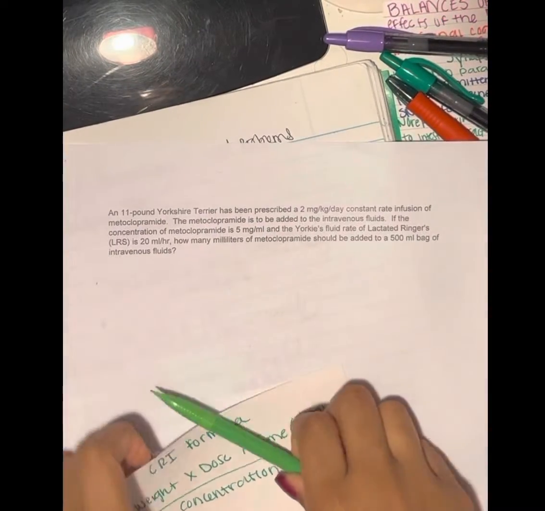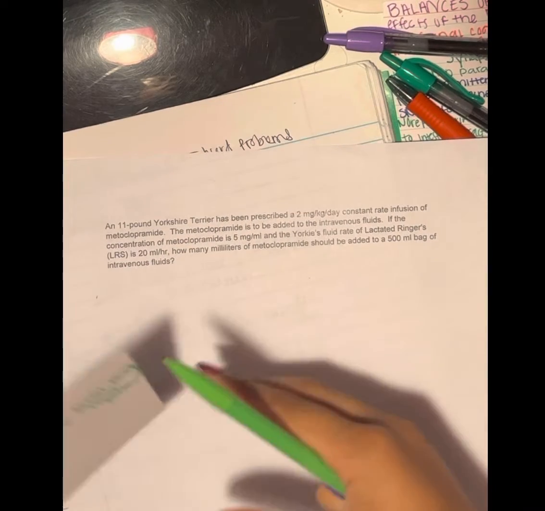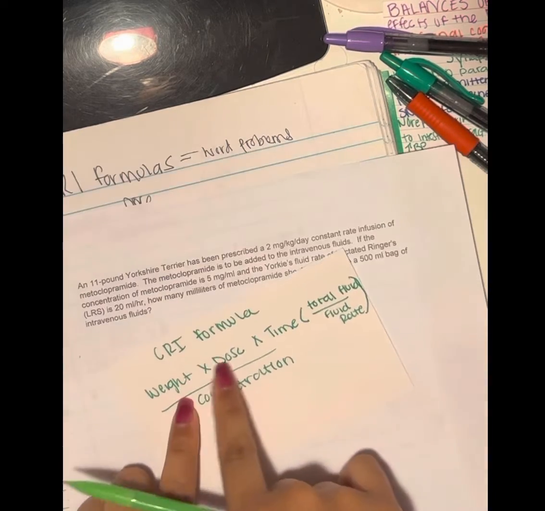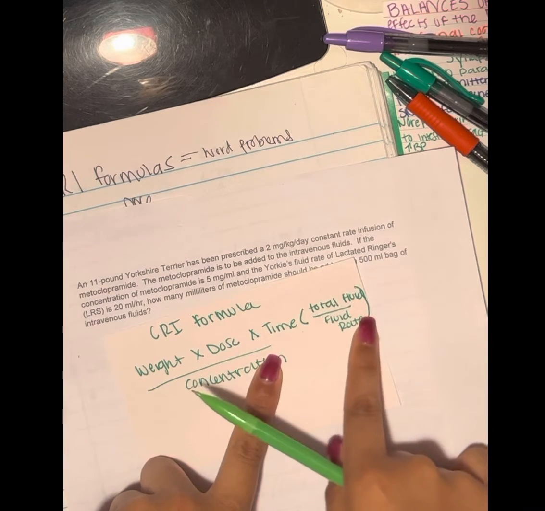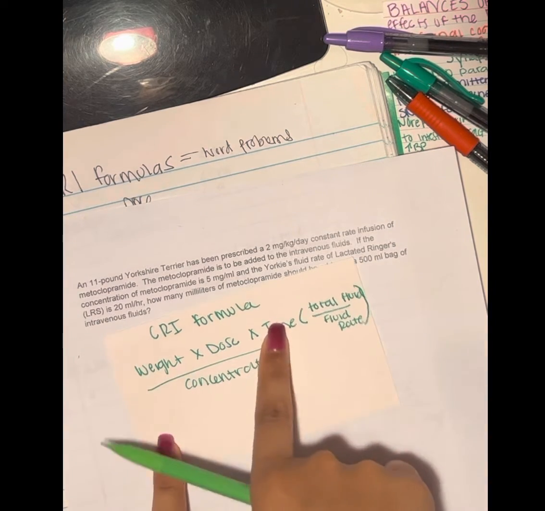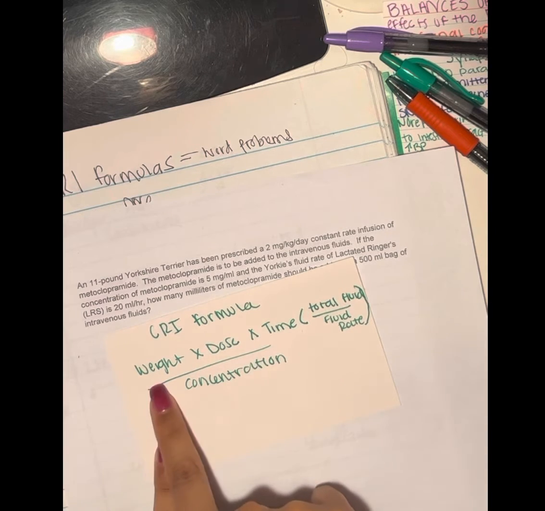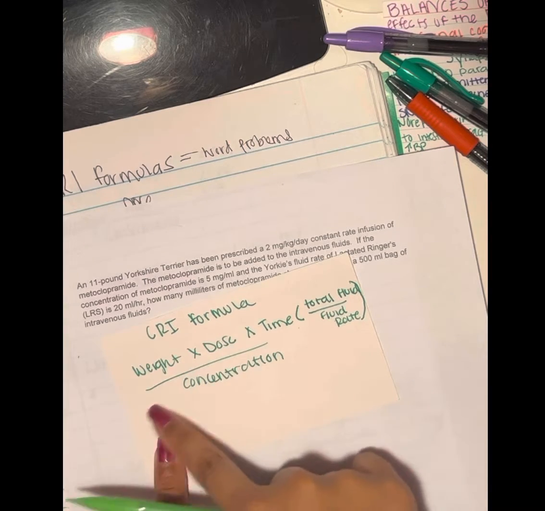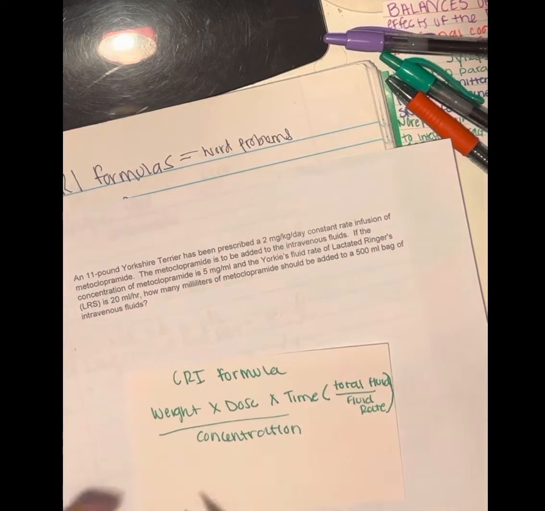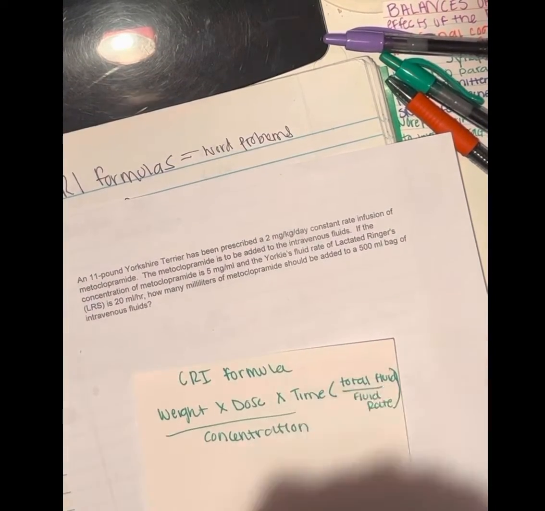Okay, so this is a CRI problem, and you're gonna need this formula: weight times dose times time, and this here in parentheses is how you get time, which is total fluid divided by the fluid rate. After you find the time, you multiply it times the weight and dose, and then you divide it by concentration. So the most important thing is knowing what is weight, what is the dose, and what is the time.